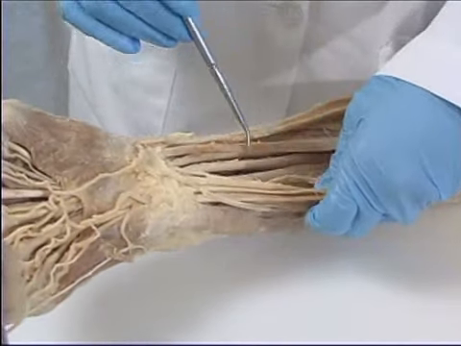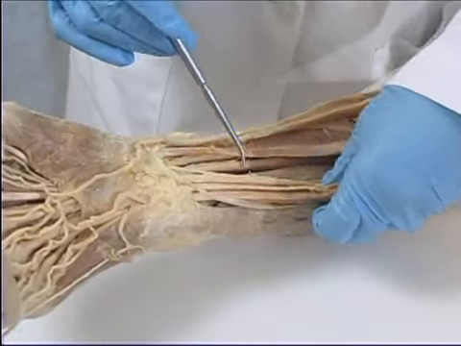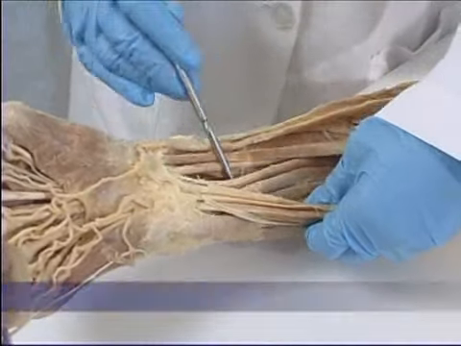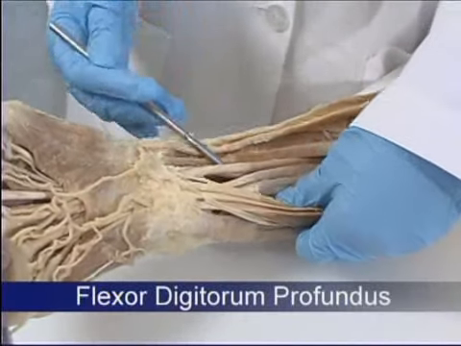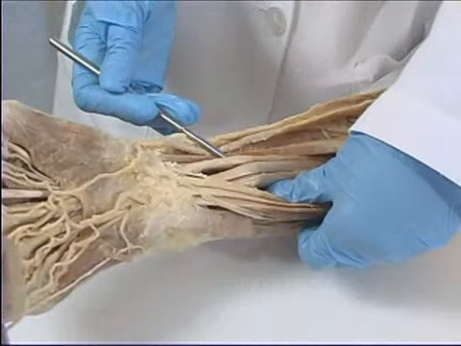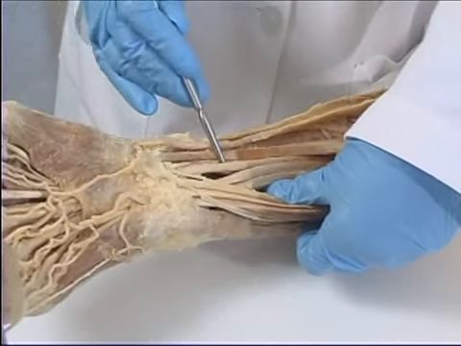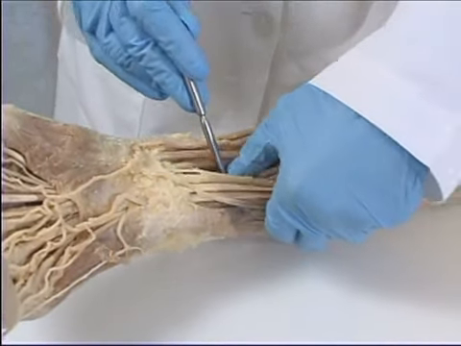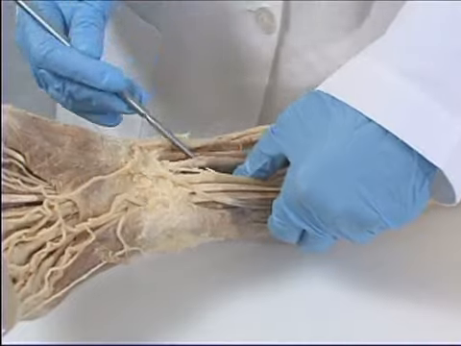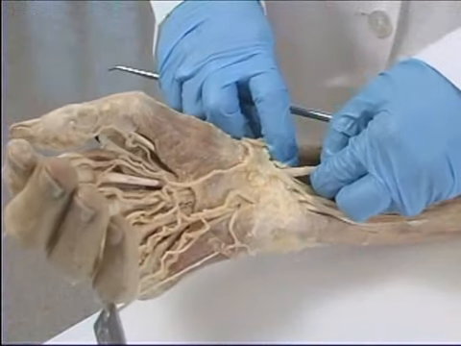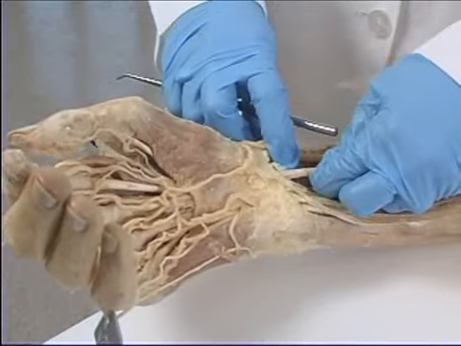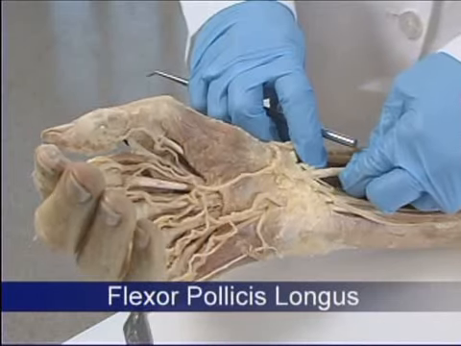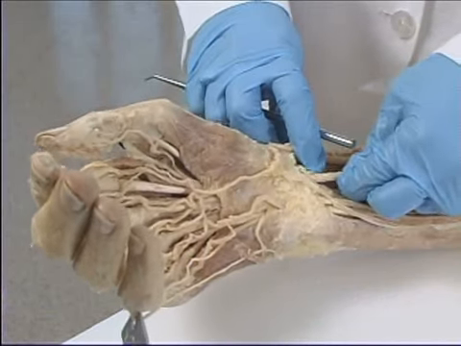In the deeper layer, there are 3 muscles. The muscle I am looking at here is the flexor digitorum profundus. Profundus means deep, and these are the flexors of the DIP joint of the 4 fingers. On this side, when I am pulling on this tendon, you can see the movement of the thumb. This is the flexor pollicis longus, so this is the flexor of the thumb.